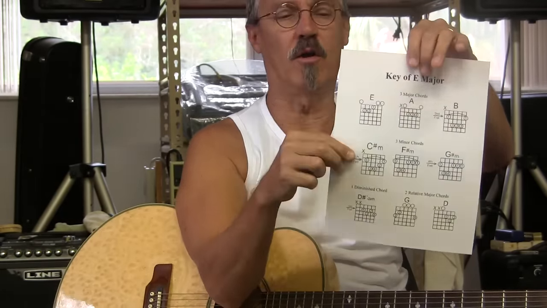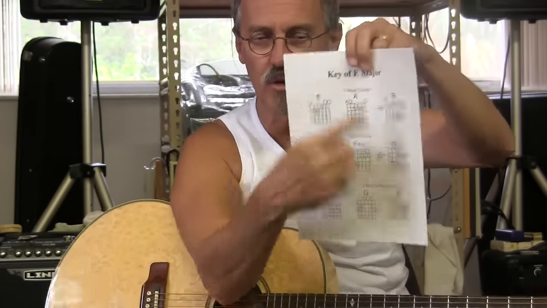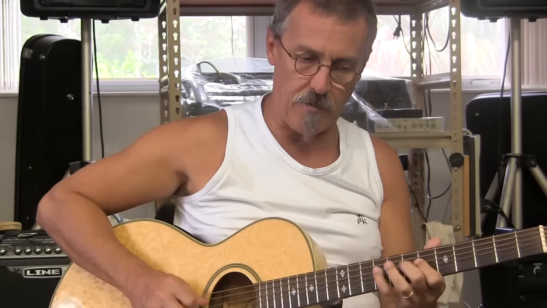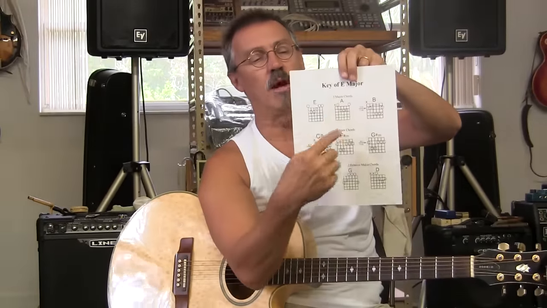What's going on there is we can look at this as really the nucleus of the key, the notes that are here, the E, F sharp, G sharp, A, B, C sharp, D sharp, and E. And we can turn those chords into other types simply by moving notes around.